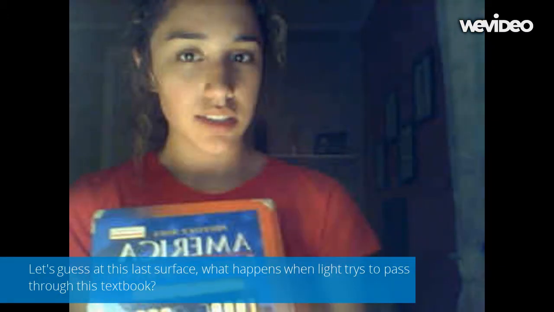It's time to guess at our last surface. What happens when light tries to get through this book? Hardcover book, so let's see what happens when light tries to get through. Light doesn't get through, not to the other side either. Can you guess what this means that this surface is? Considering that no light rays can find their way through this book, that means that this surface is opaque. Did you guess correctly?